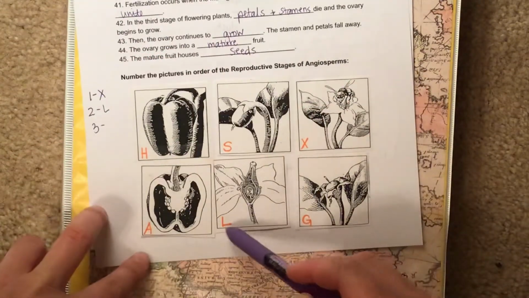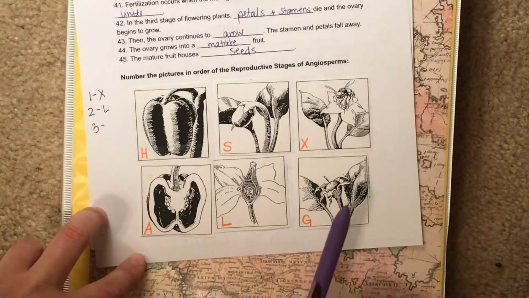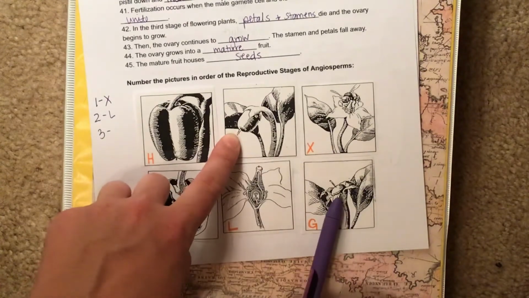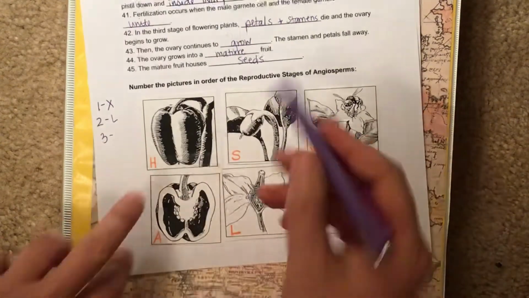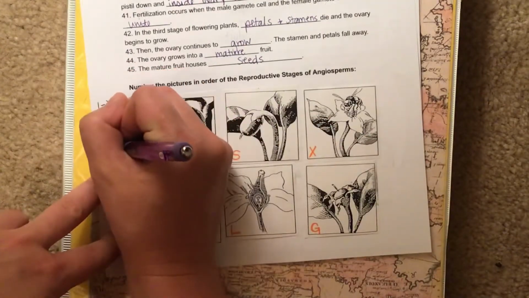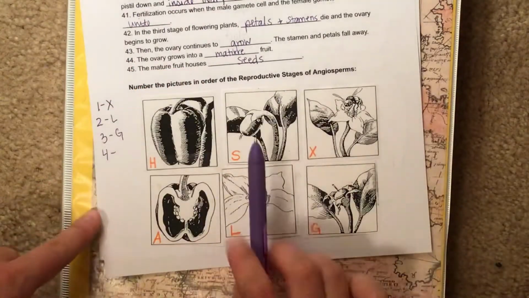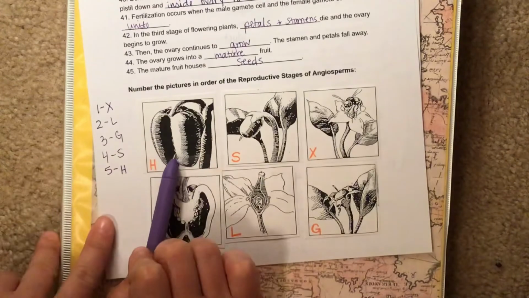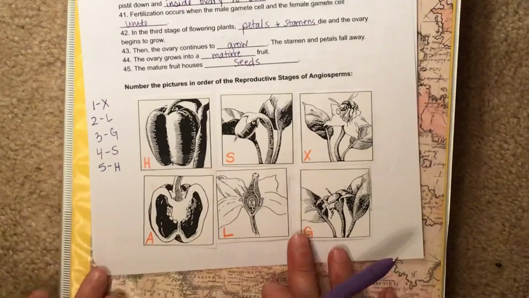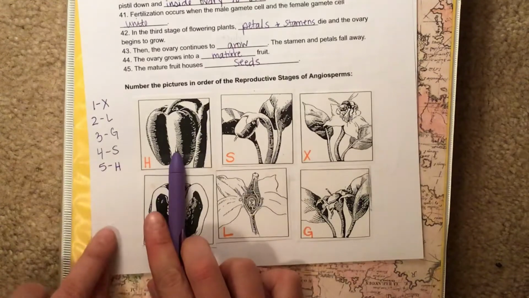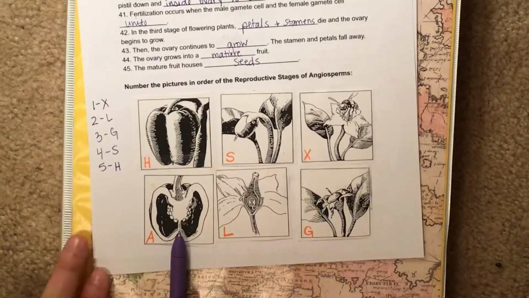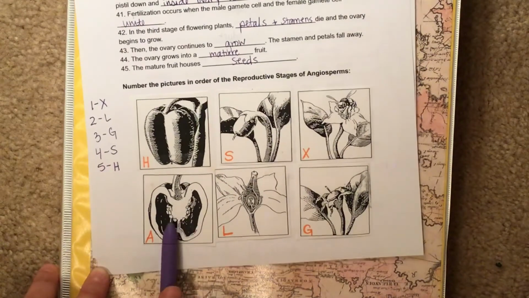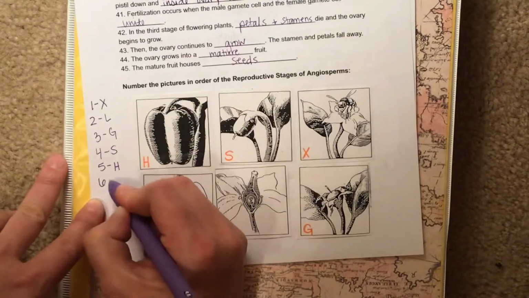Third, so I've used this one and this one. Third has to be G, because the ovary is beginning to grow, but this ovary is bigger than this one. So I know this has to happen first. So third would be picture G. Fourth would then be S. Fifth would then be H, this one, because it's showing me the ovary has matured into, or has grown into a mature fruit or a fully ripened fruit. And then the last one, sixth, would be picture A, because I can see that the seeds inside are ready to be planted and grow a new plant.